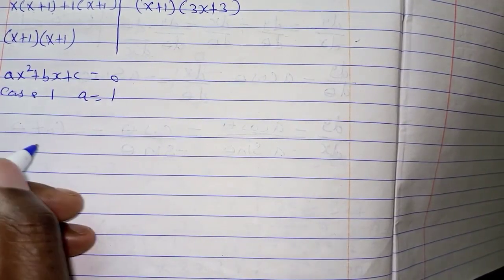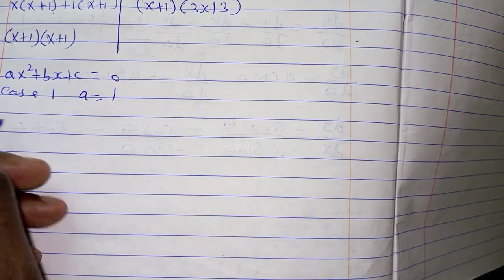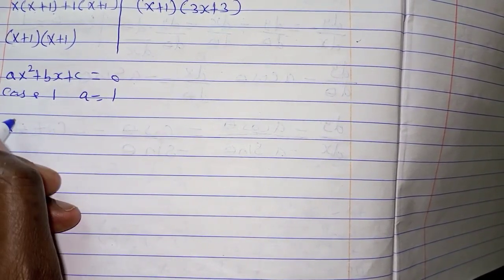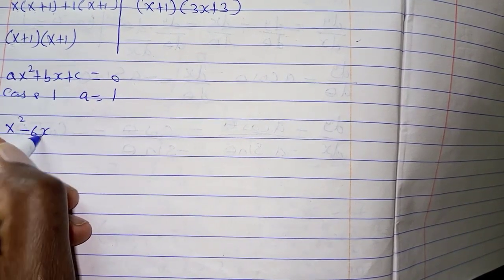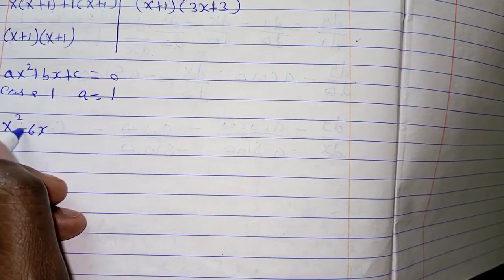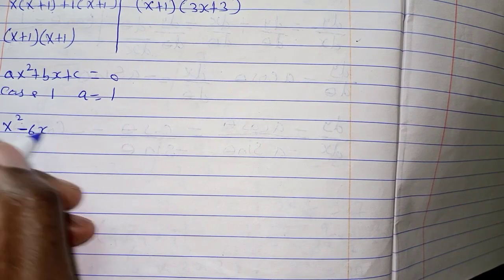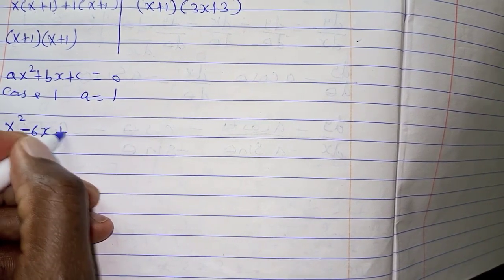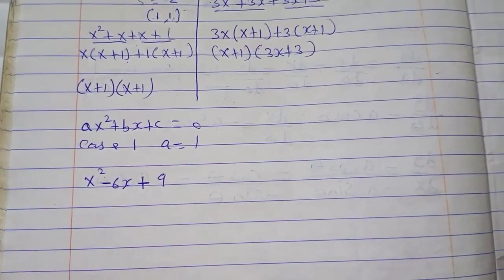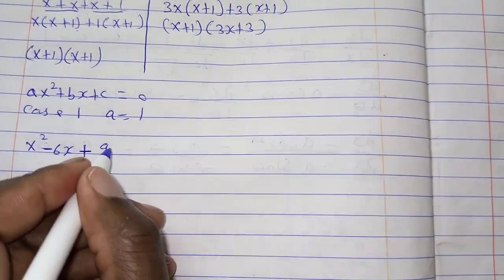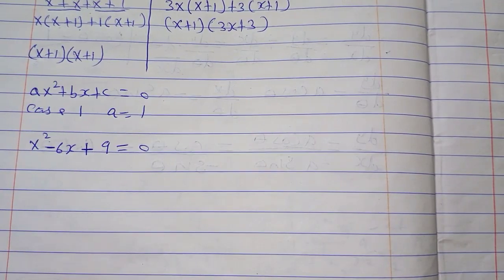For example, let's say we have x squared minus 6x plus 9, and we are going to solve this equation equal to 0.